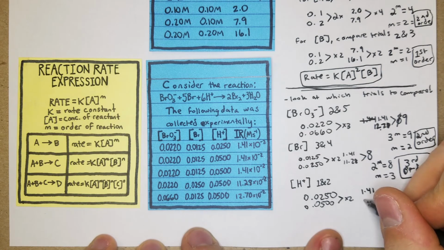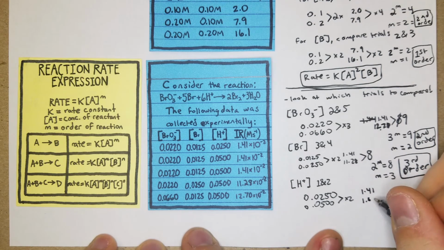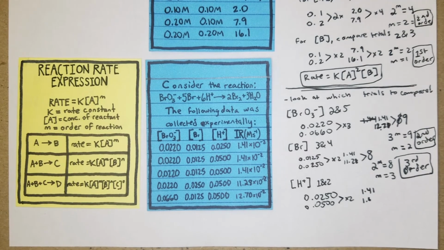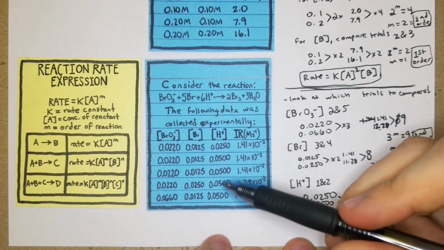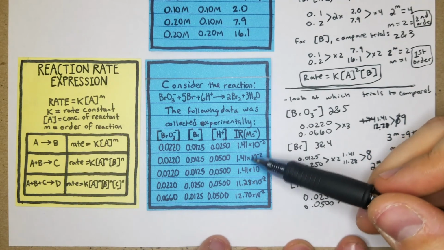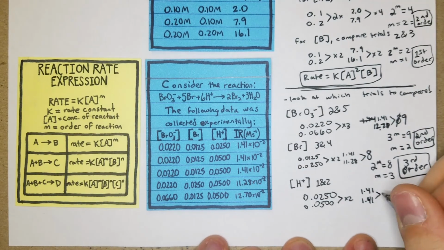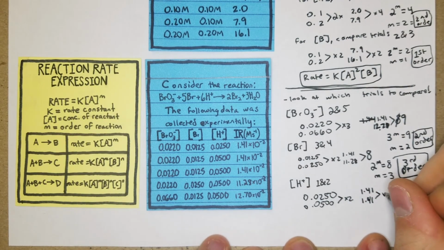But 1.41, we can compare that to 1.42. So I'm comparing 1.41 to 1.41 because the only change we could use is one where the rate doesn't change. So this is really just times 1.